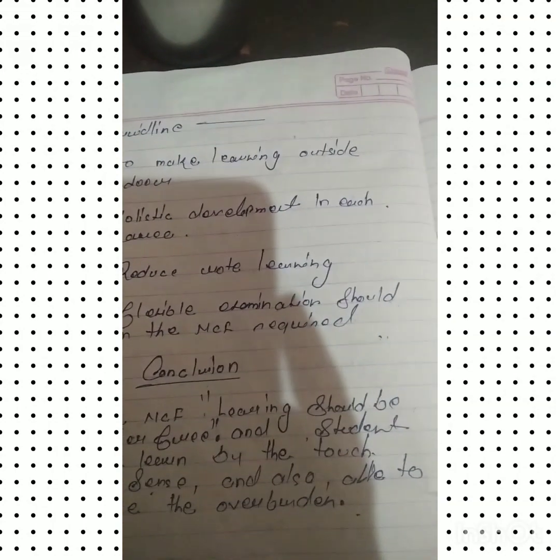Why flexible examination? Because if the student gets a flexible exam, then teacher and student both do not carry any burden with their study, they become more interested in their study, and they indulge with each other.